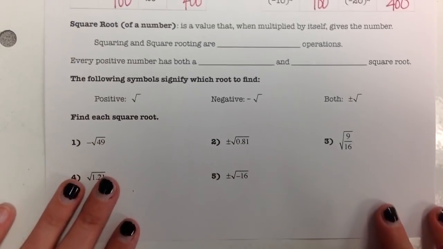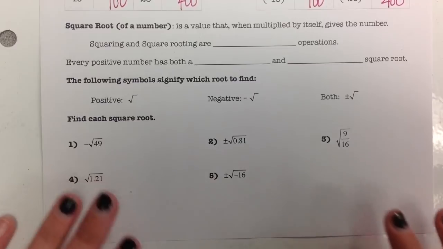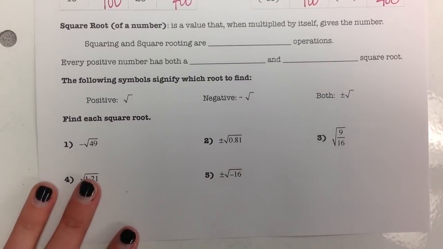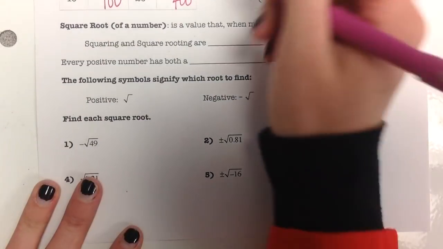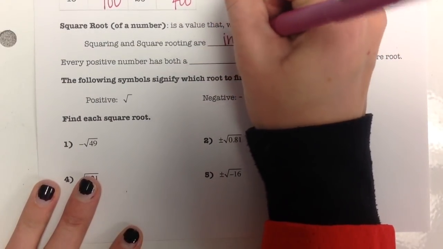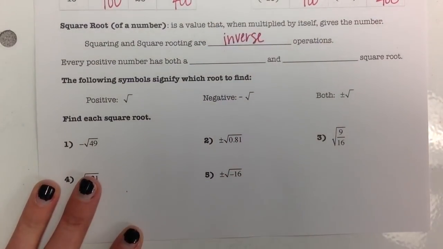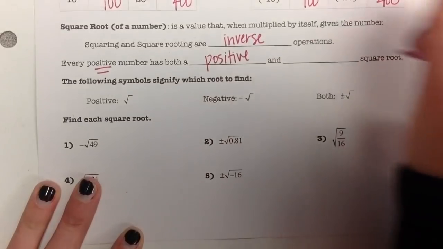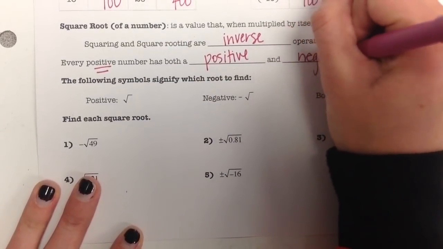So, a square root of a number is a value that when multiplied by itself gives the number. So squaring and square rooting are inverse operations. Every positive number, and this is important to know, has both a positive and negative square root.